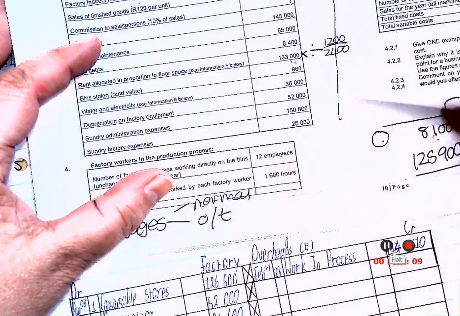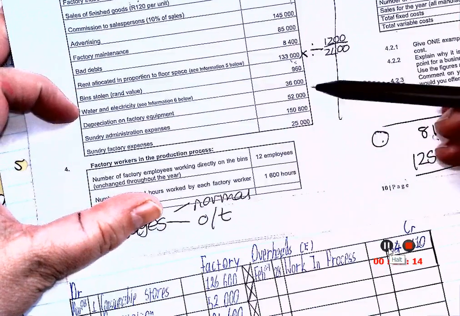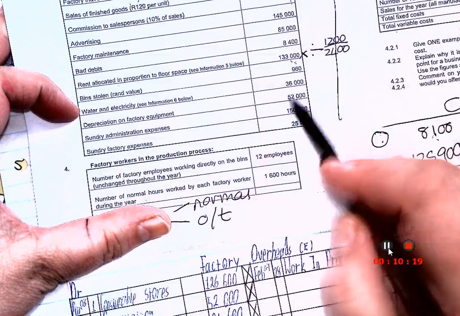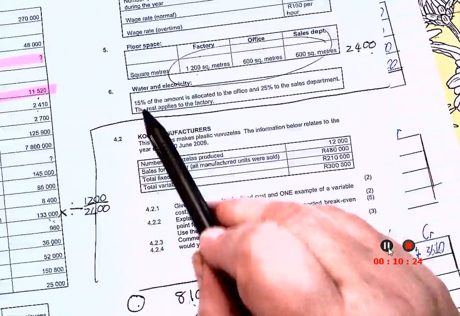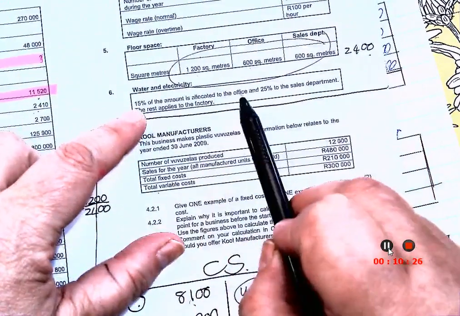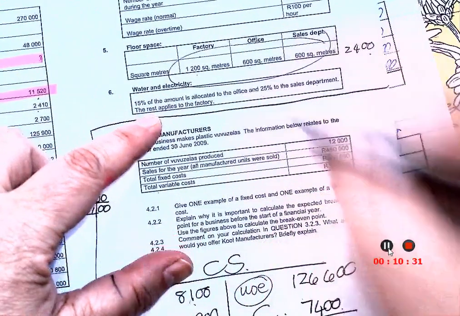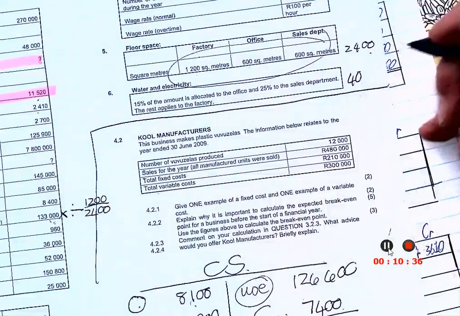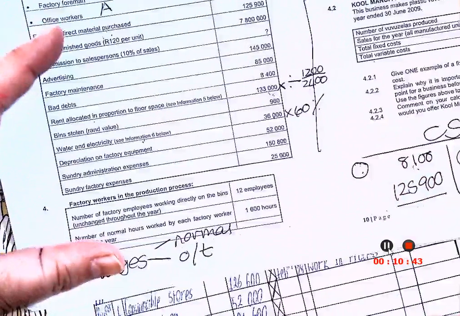Okay. Then I see bin stolen. That's got nothing to do with factory overheads. Factory water and electricity. Can you see? They tell me I must look at 6. So 6 say 15% goes to the office, 25% to sales and distribution. So if I add those two, can you see it gives you 40? So how much goes to the factory? 60. So I'm going to say that times 60%, and it's going to give me the 21,600.